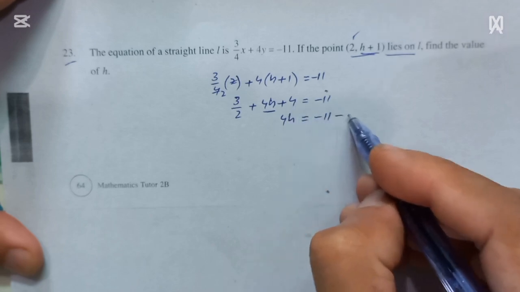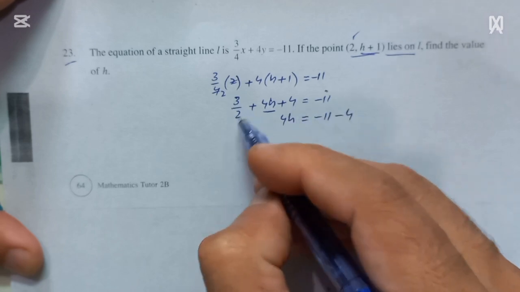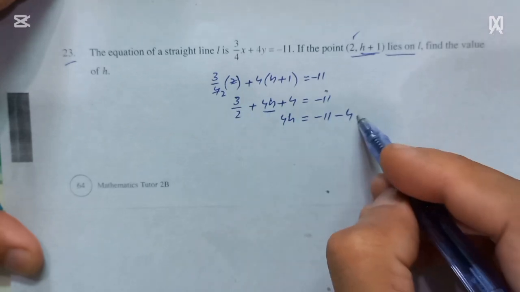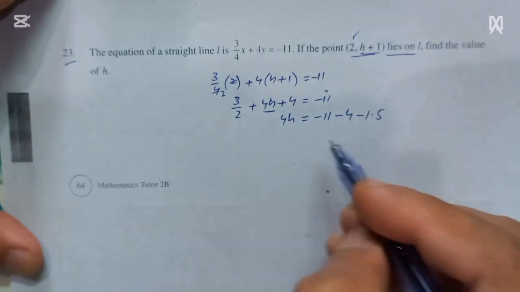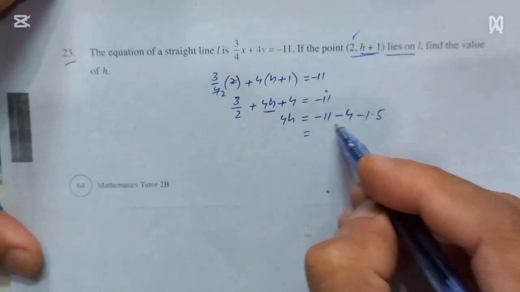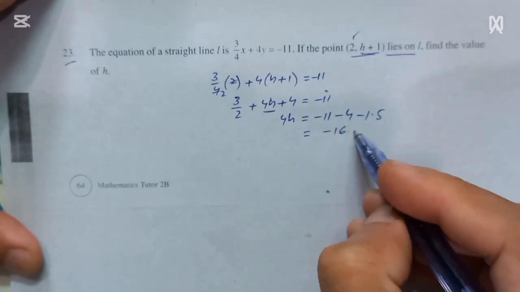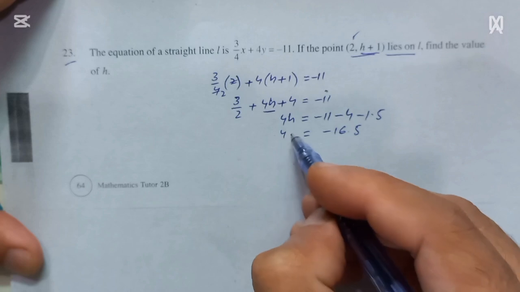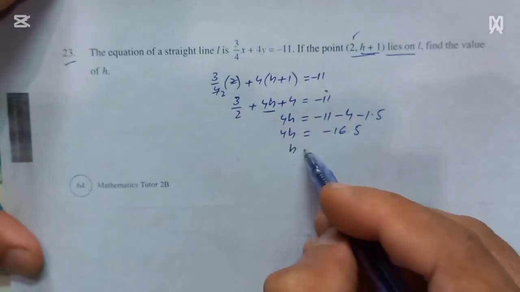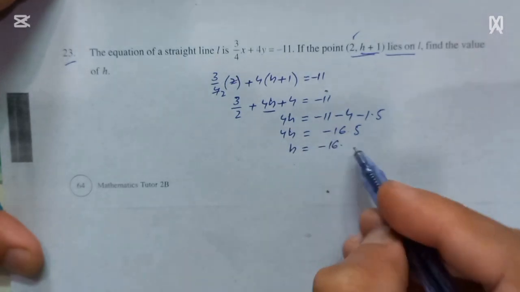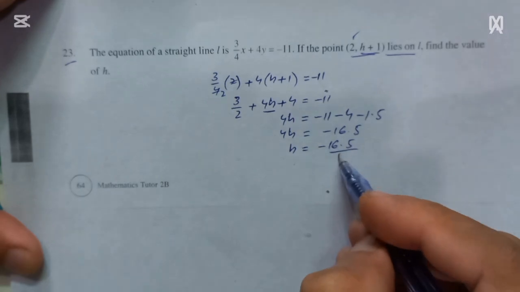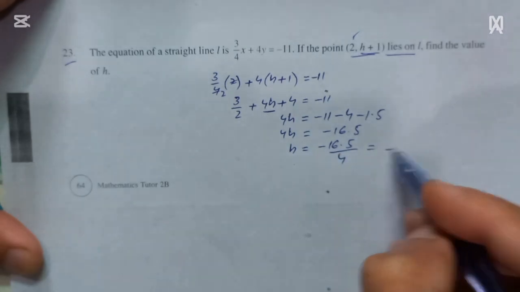This plus 4 will be minus 4 and this 1.5 will be minus 1.5. So minus 11 minus 4 minus 1.5 is minus 16.5, equal to 4h, and h will be equal to minus 16.5 divided by 4. Just solve it on the calculator, you will get the answer.